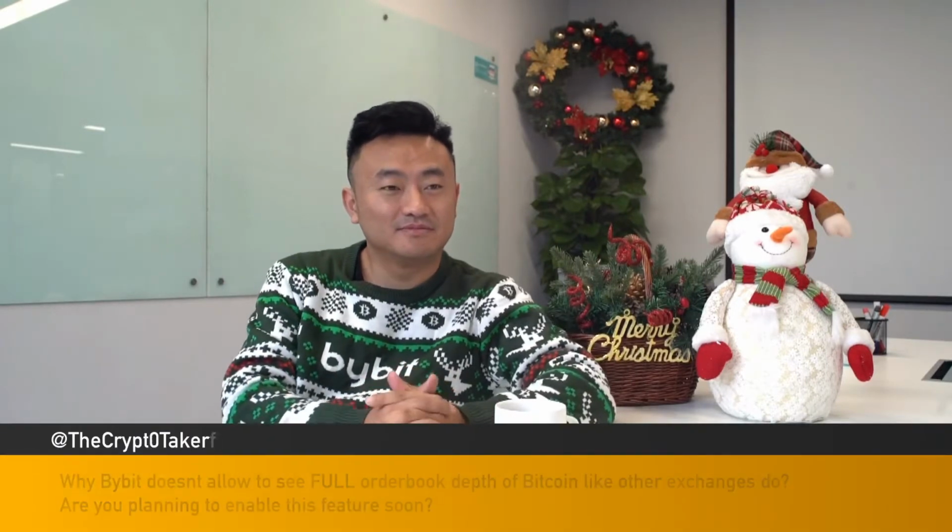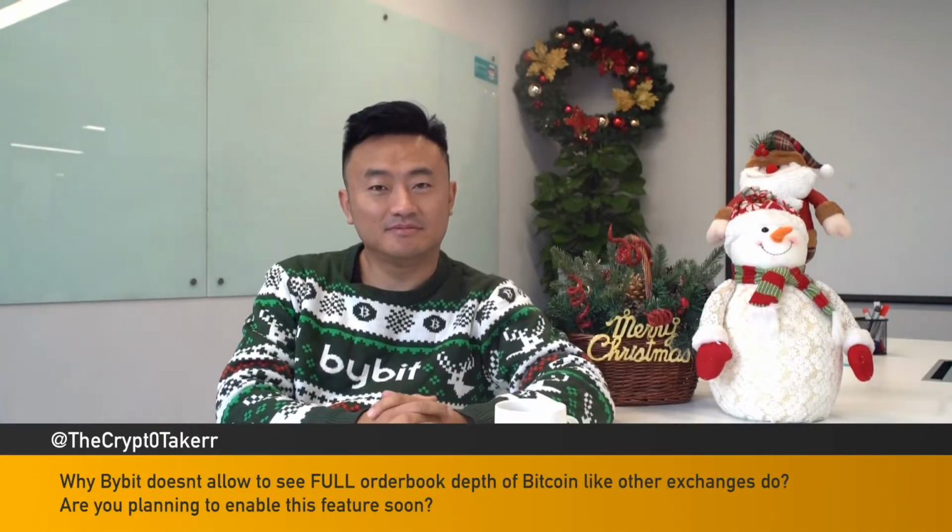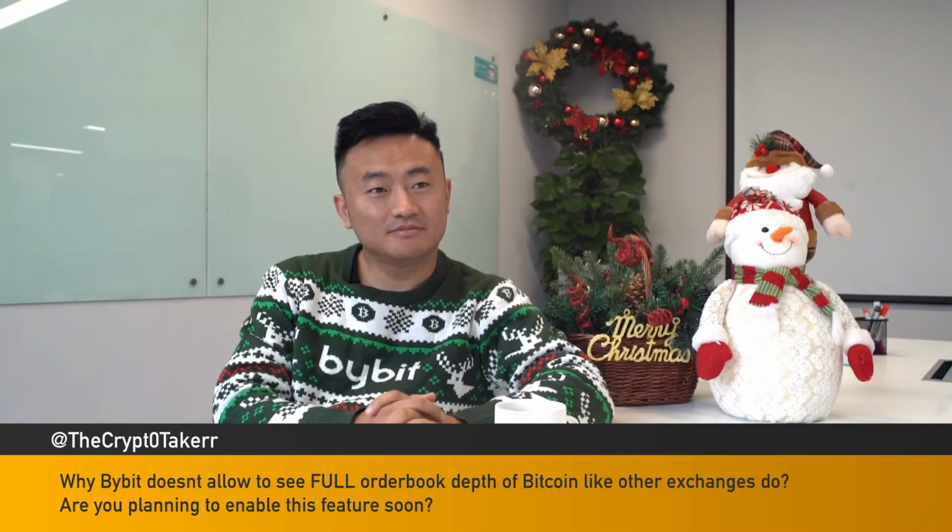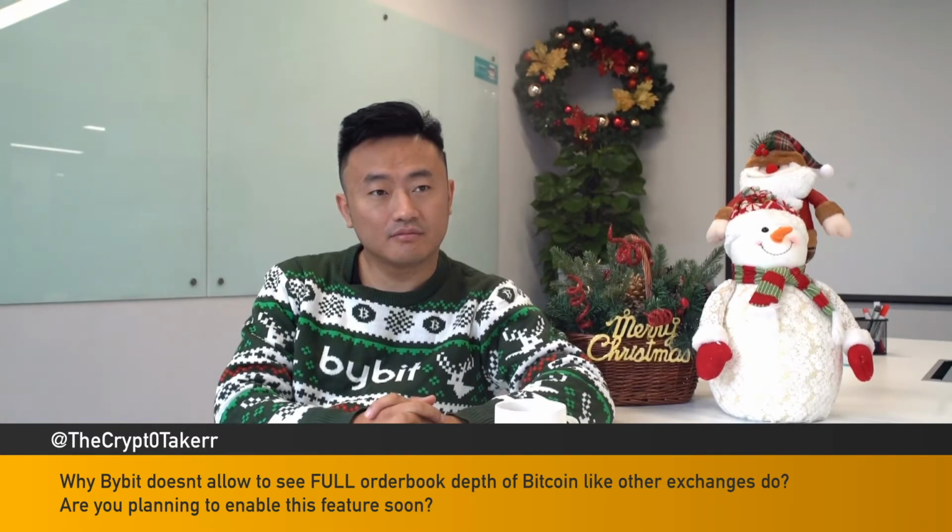We will only be able to get to some of them, but hopefully you will have your questions answered. So the first question comes from Telegram user, the Crypto Taker. Why doesn't Bybit allow seeing the full order book depth of Bitcoin like the other exchanges? Are you planning to enable this feature soon?